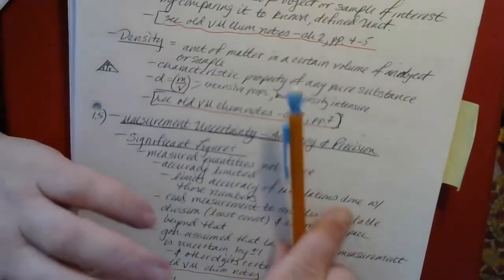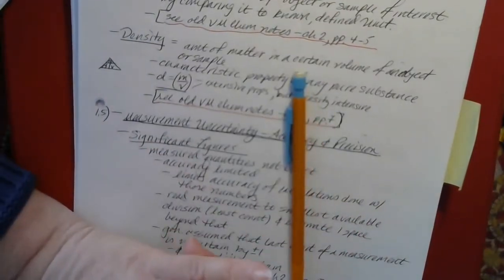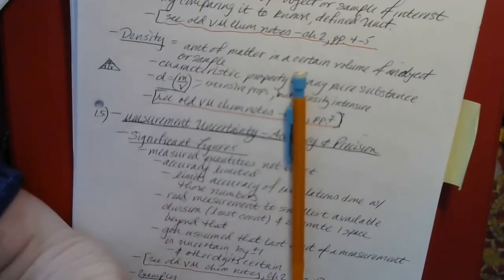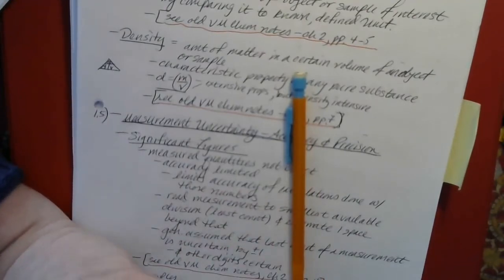I will also allow you to use that conversion factor sheet on your tests. I will print some out and give them to you with the test.